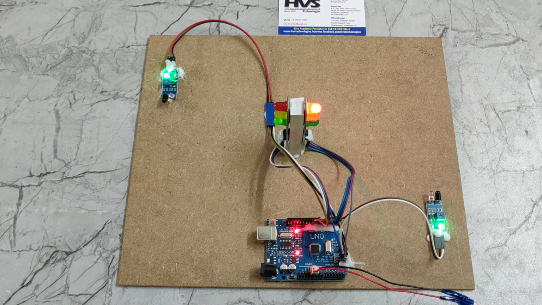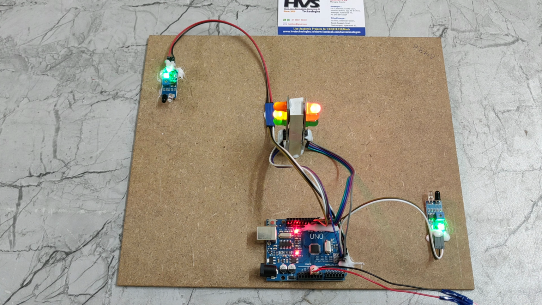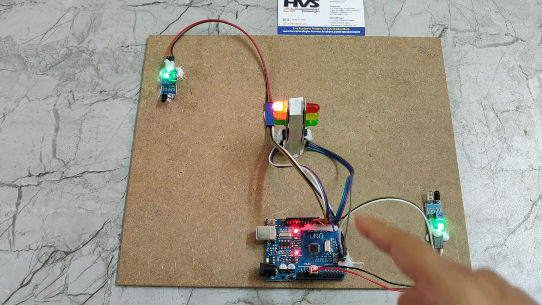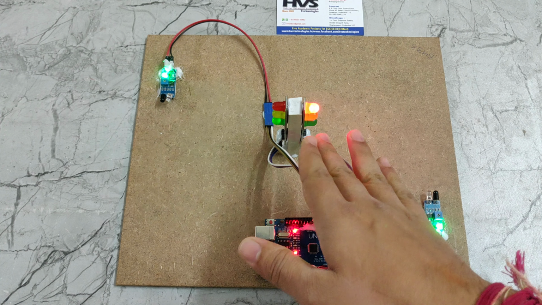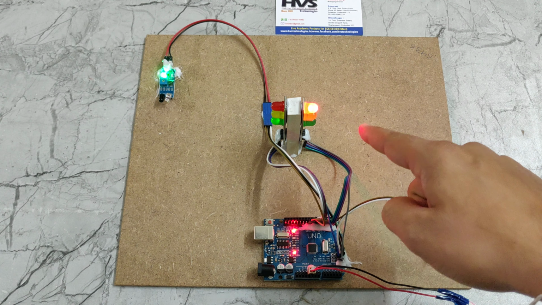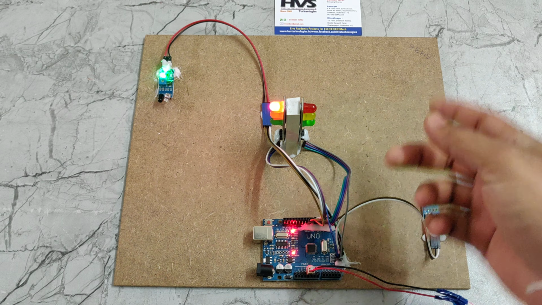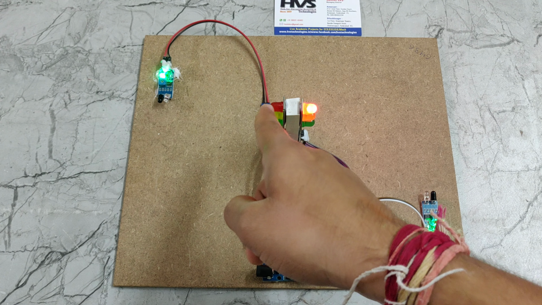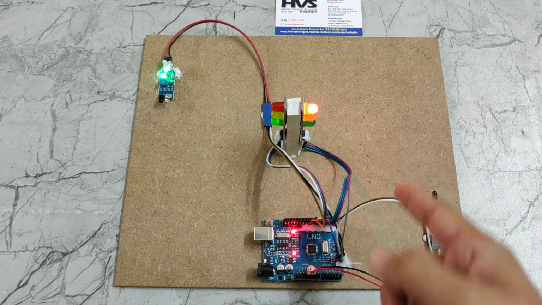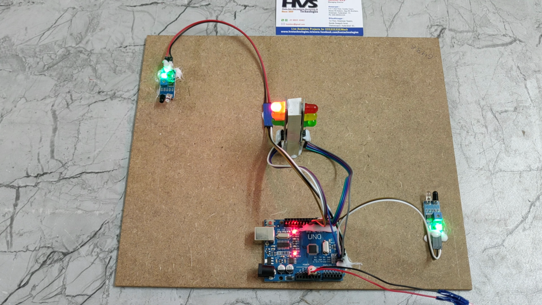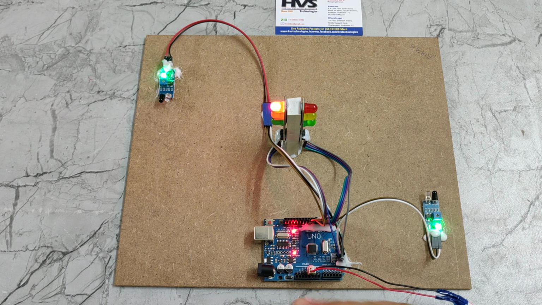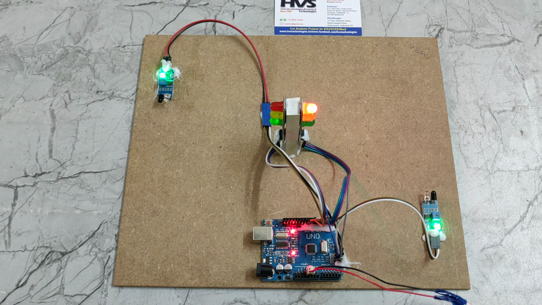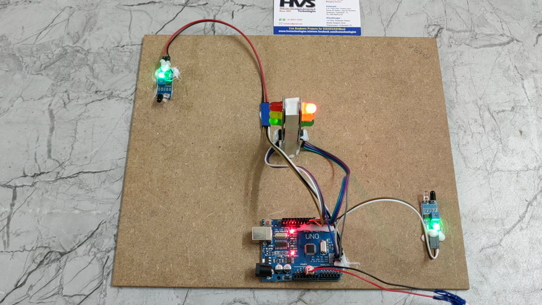So if this IR sensor is not detected by any vehicle, every 3 seconds it will change automatically. If here is a red light, then the opposite will be a green light. If there is any red light, then the opposite will be a green light. So if there is no object, then automatically it will change within 3 seconds of duration.